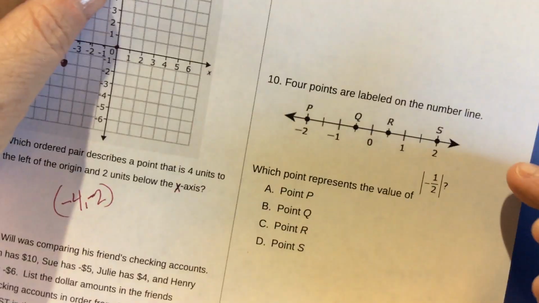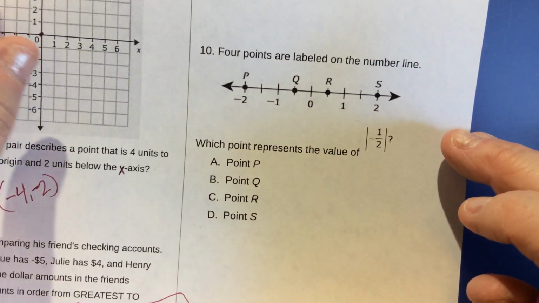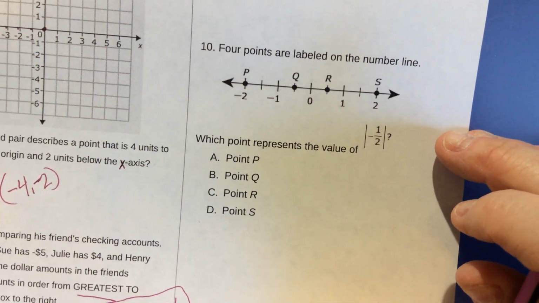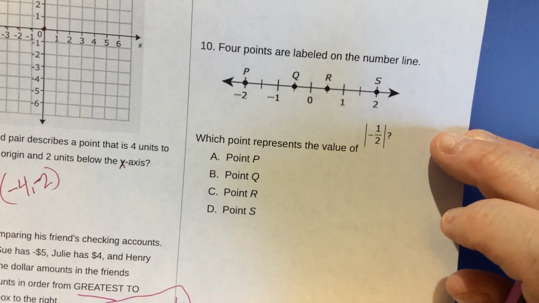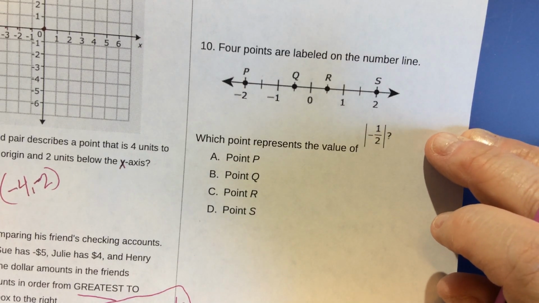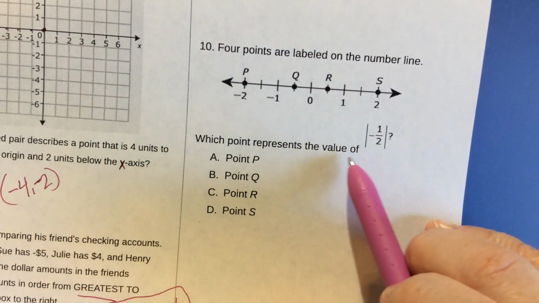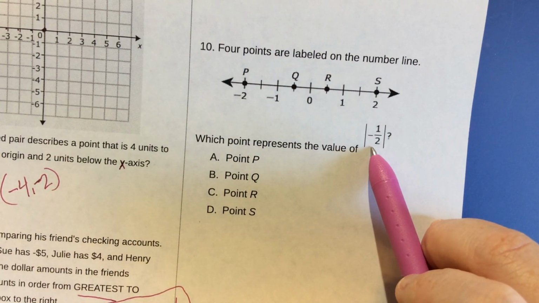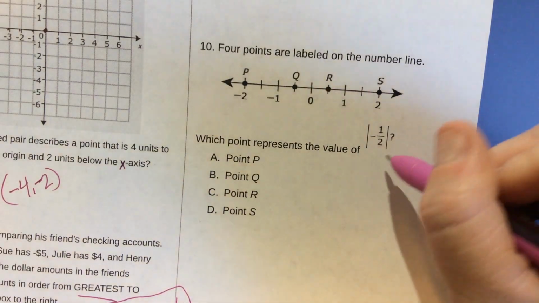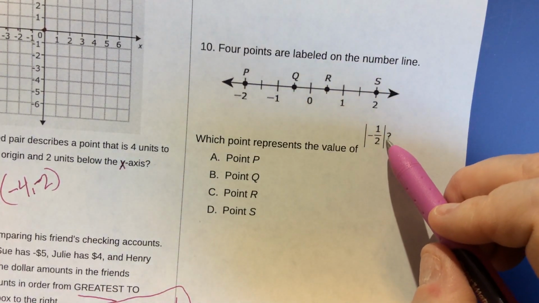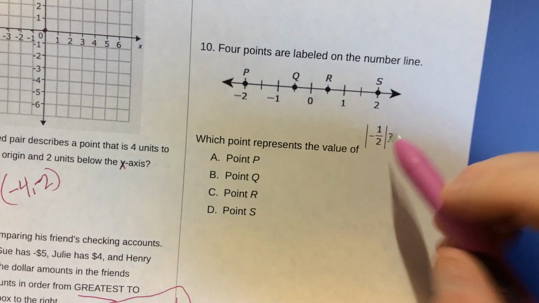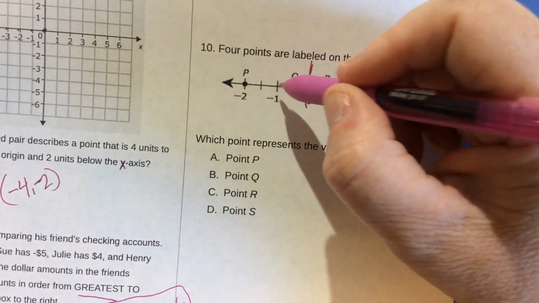Okay, last one. A lot of people struggled with this. Again, it's like the other one with the absolute value, okay? Which point represents the value of the absolute value of negative 1/2? Well, that means how far is negative 1/2 from 0? Here's my 0, and this is one space.